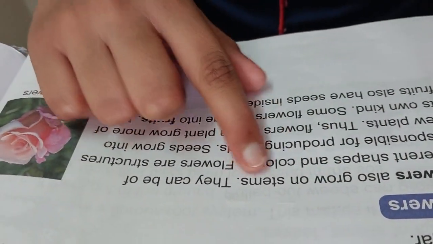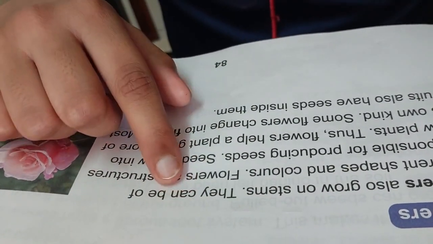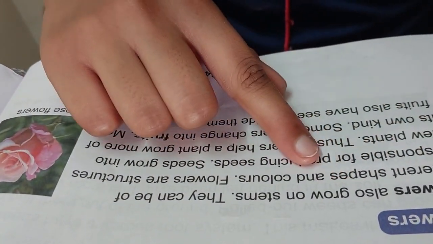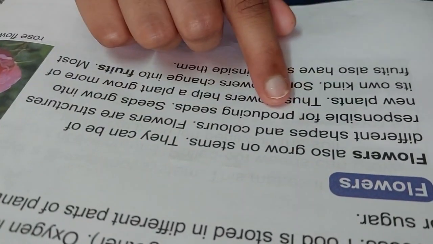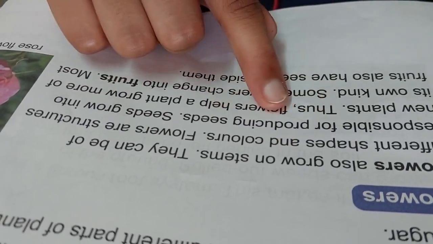Flowers also grow on the stems. They can be of different shapes and colors. Flowers are structures responsible for reproducing seeds. Seeds grow into new plants. Thus, flowers help a plant grow more of its own kind. Some flowers change into fruit. Most of the fruit also have seeds inside them.